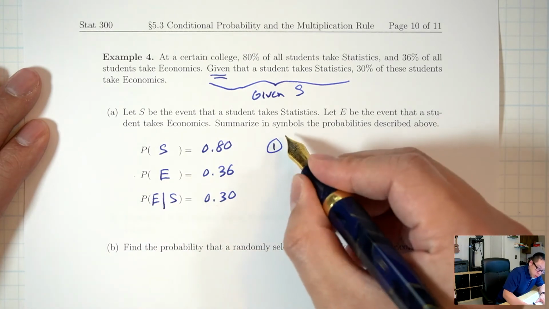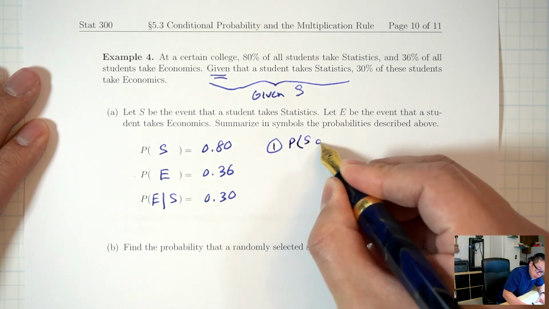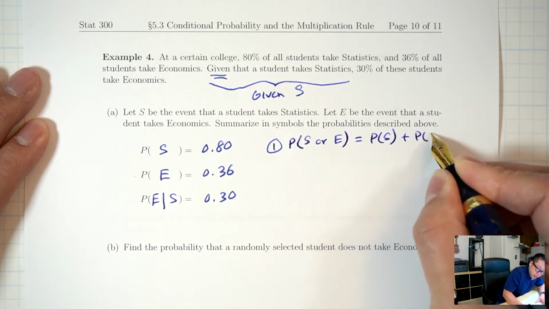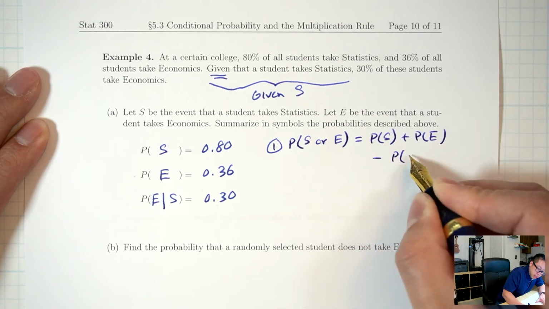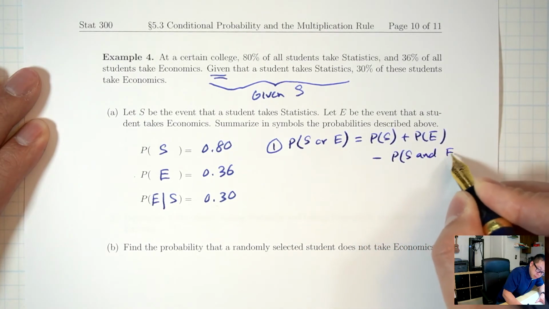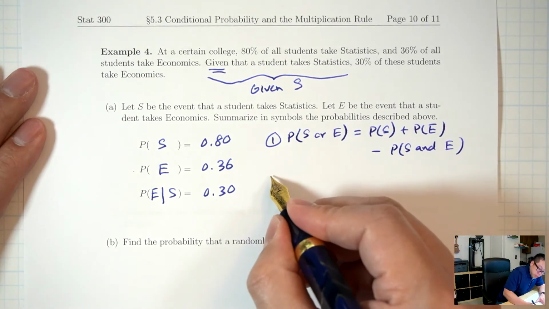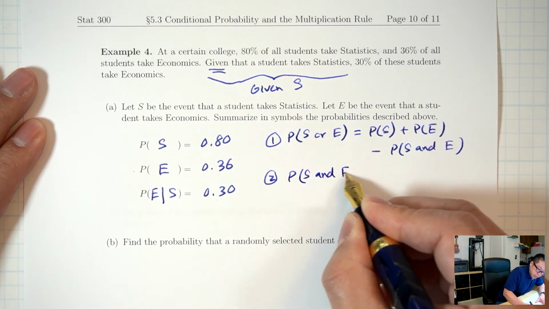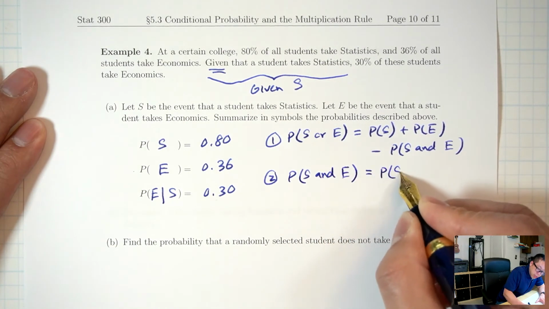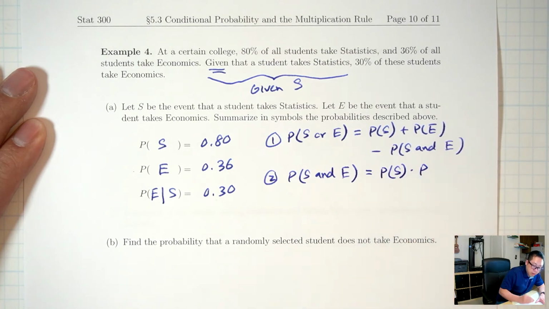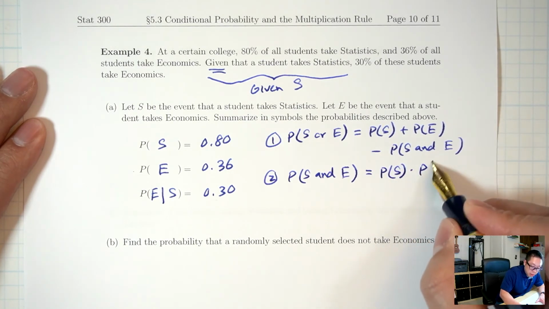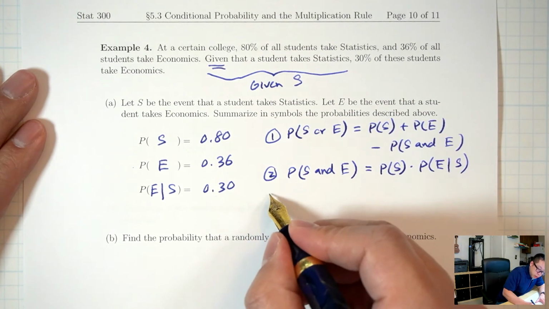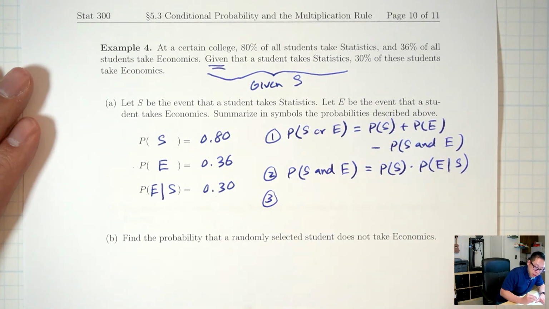Okay, so the first one is the addition rule, which is S or E is equal to P of S plus P of E minus P of S and E. The second one is the multiplication rule for ands, so S and E is equal to probability of S times the probability of, and then it alternates, so it's S and then E given S. And then the third one you get by just swapping the S and E's in equation 2.